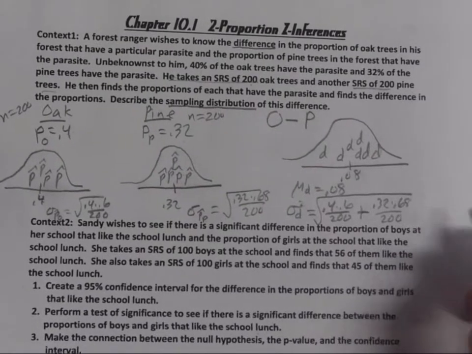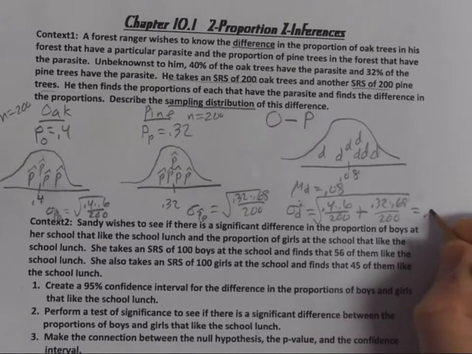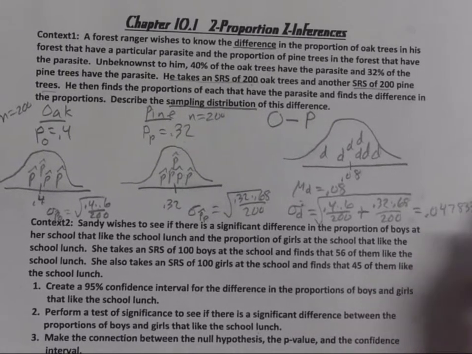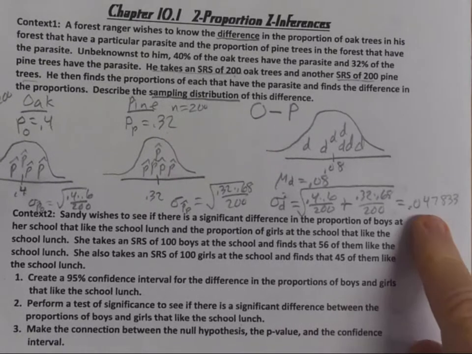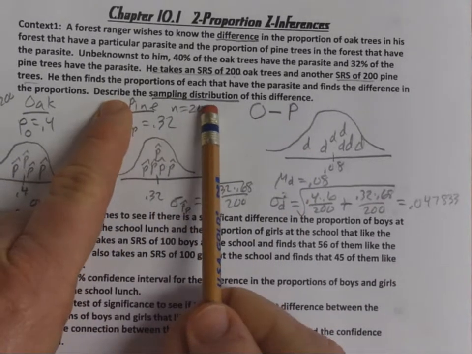And so this number ends up being, if you were to calculate that out, I do believe 0.047833. So all that being said, how would you describe the sampling distribution?